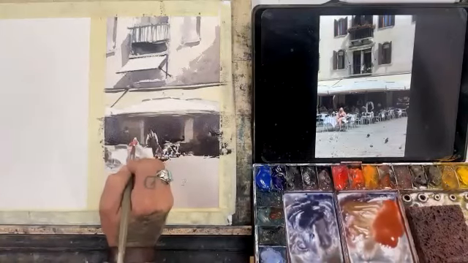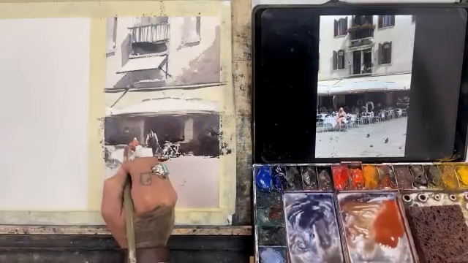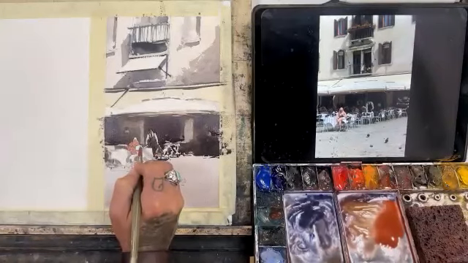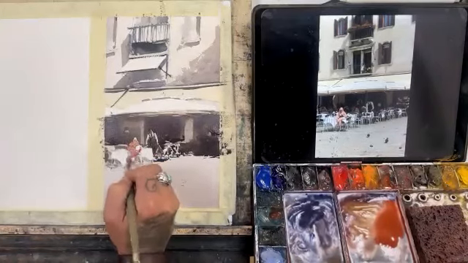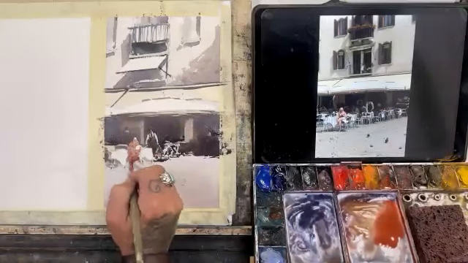fairly pale wash first. I'm going to cut out my menu. And the same way I did other stuff, I'm just dropping in where those light tones are going to be. I'm going to cut them back out after. But for now, I'm going to just sort of blanket that in there.